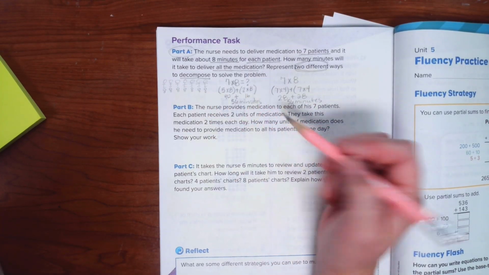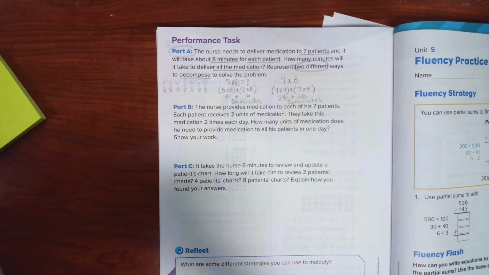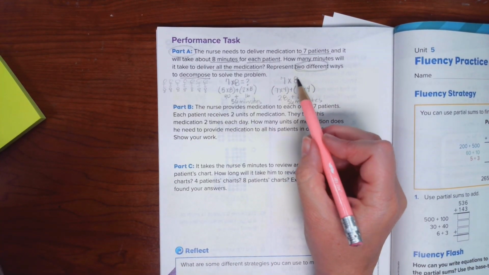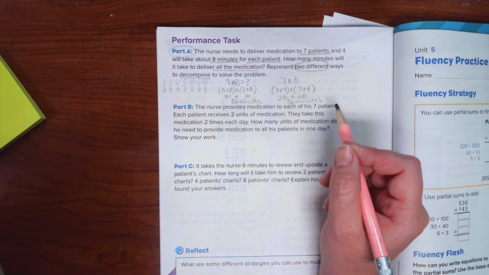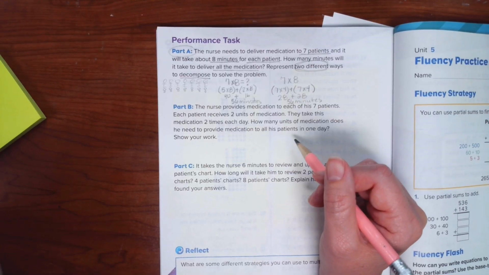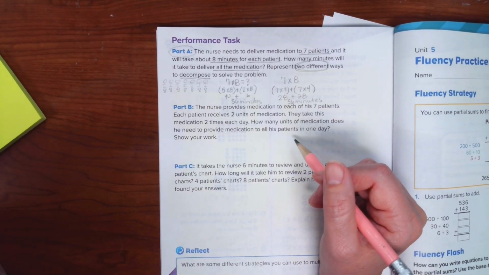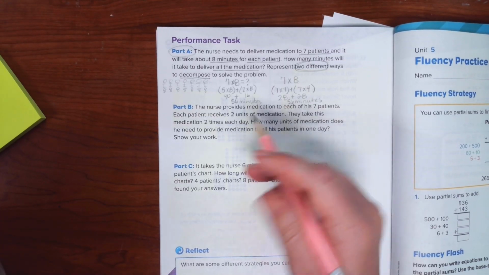Represent 2 different ways to decompose. Did I represent 2 different ways? Yes, I did. And could I do more? Yeah, because I could even break down my 8 to 5 and 3 too. Also, sometimes using the word 2 in math that's not a number is confusing. But 2 also means the word also.